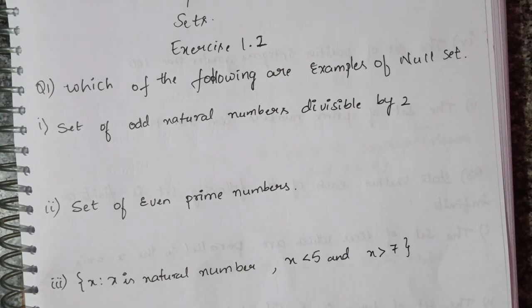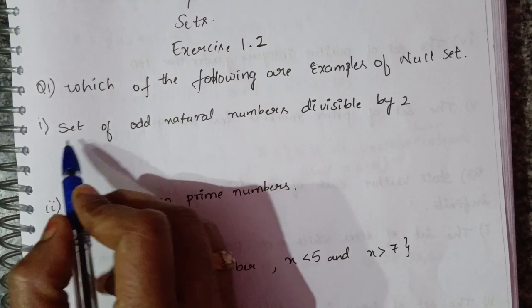Let's see the first question. Which of the following are examples of null set? A null set means a set that does not contain any elements. Now see the first question.